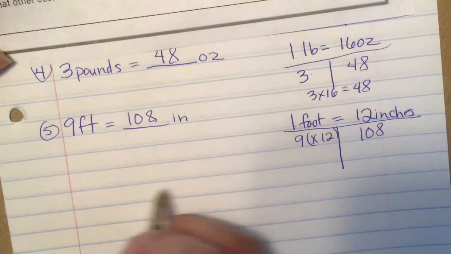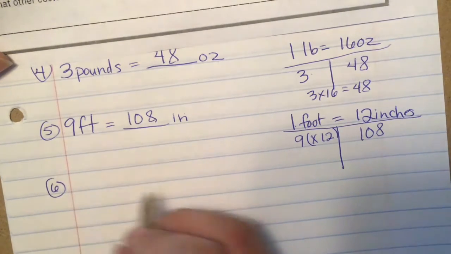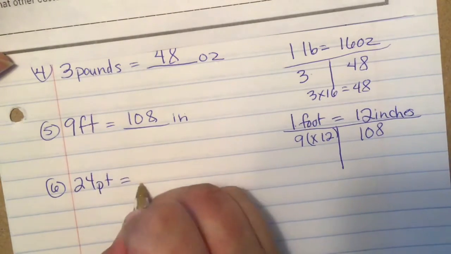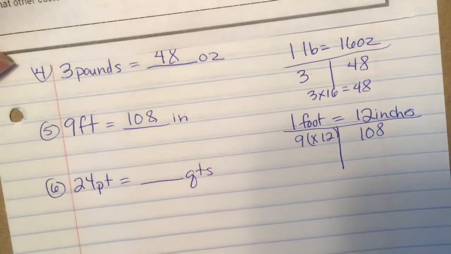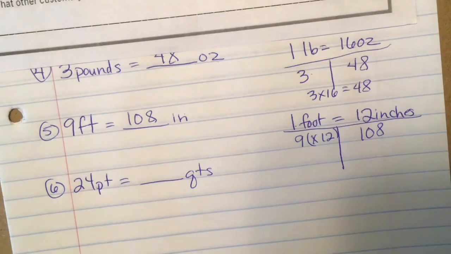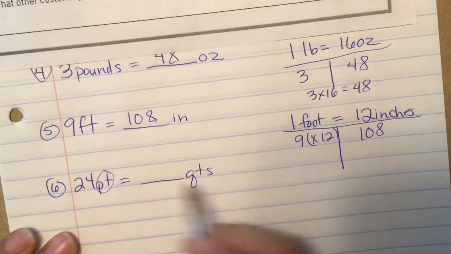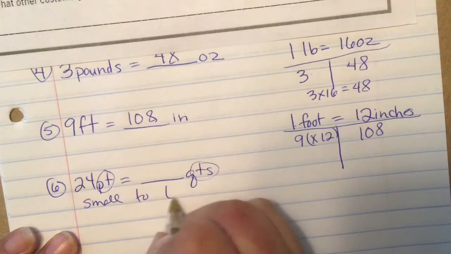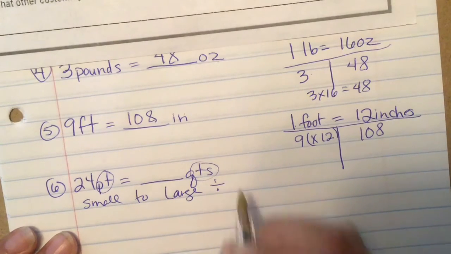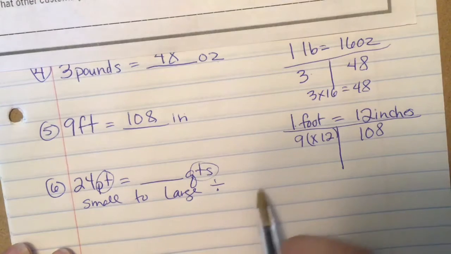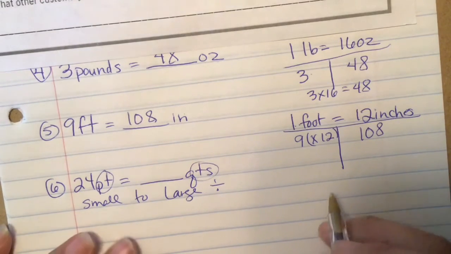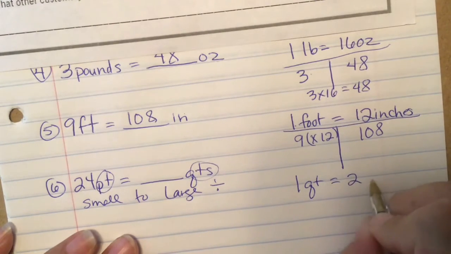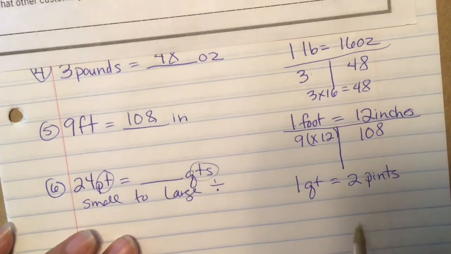Now moving on to number 6. I've got 24 pints, and I want to know how many quarts that is. Now look at this, because I'm going from a small unit to a large unit, which means I'm going to divide. I'm going to divide by 2 because I know that 1 quart equals 2 pints.